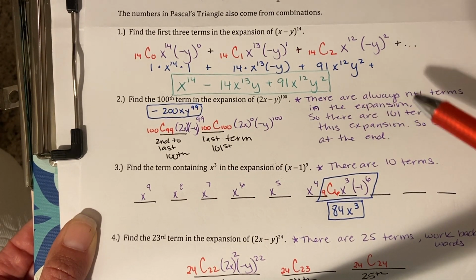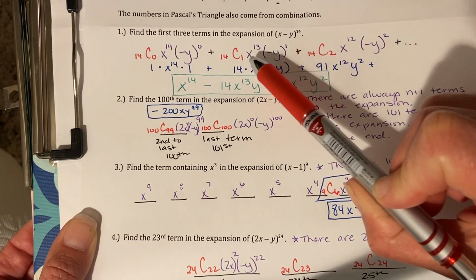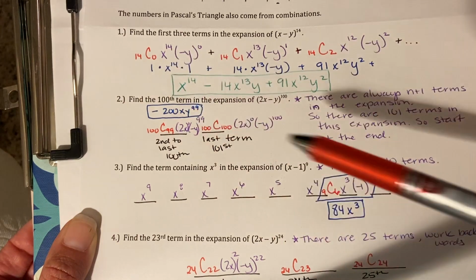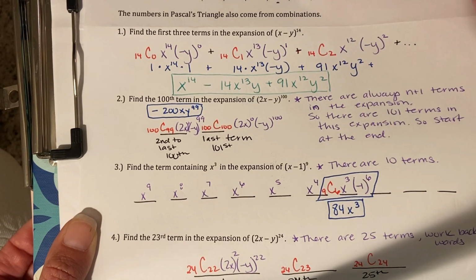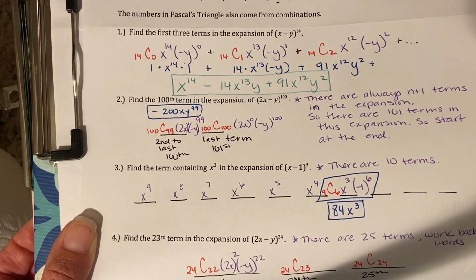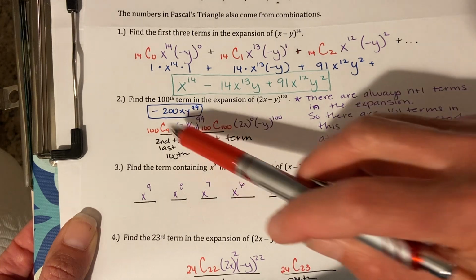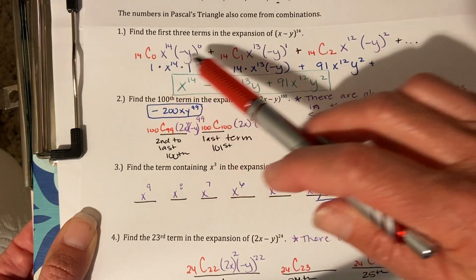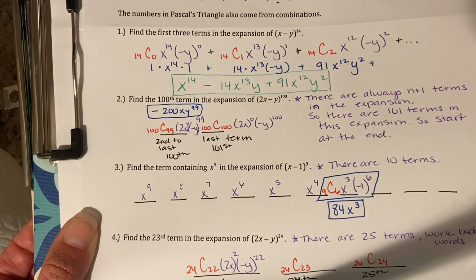Also notice a pattern here that the exponent on your b and your combination number will always be the same. Another thing is that my exponents always have to add up to my total. 12 plus 2 is 14, 13 plus 1 is 14, 14 plus 0 is 14. And we're going to use those tricks to help us find different numbers in our list. Once we have our numbers, we can plug these into our calculator, do our multiplication, and we get x to the 14th minus 14 x to the 13th y plus 91 x to the 12th y squared.